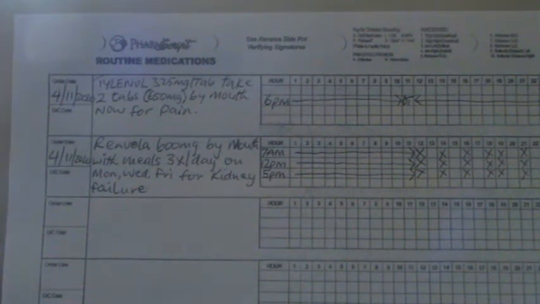Hi, let's look at two examples of different types of orders. We've looked at several. We looked at a routine order. We looked at a PRN order, as needed. We looked at an order that requires you to check something, check blood pressure or check blood sugar, and we said that you have to make sure that the thing you're checking is recorded on the MAR.